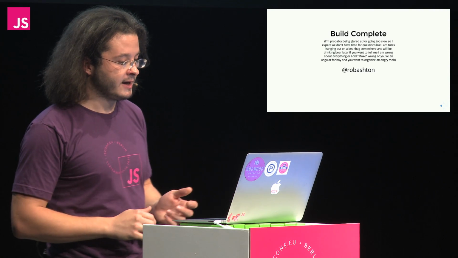Choose your tools wisely. That's it, and I am running out of time. I was right about having to rush myself a little bit.